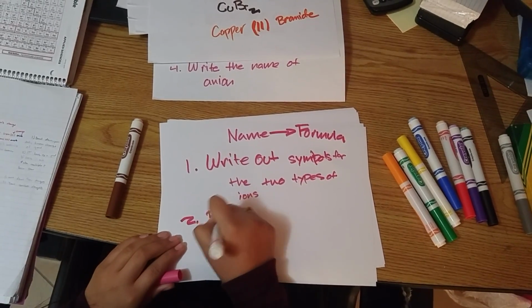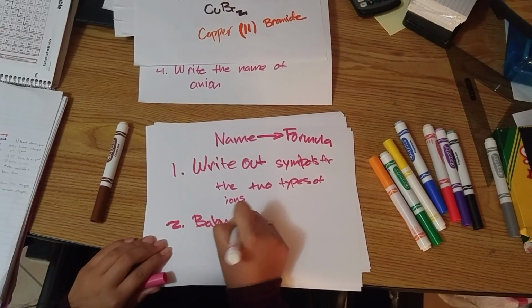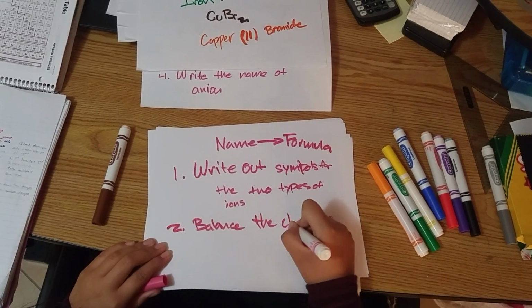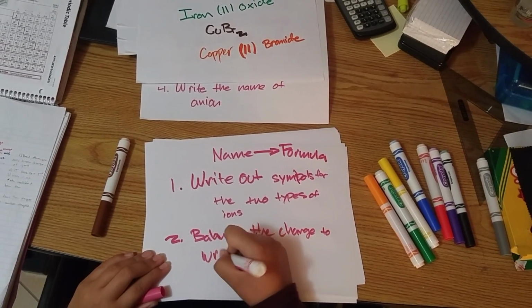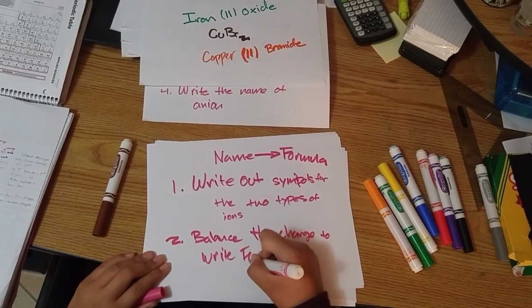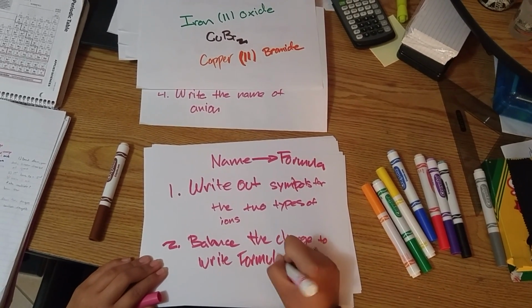Second, we balance the charge to write formulas.